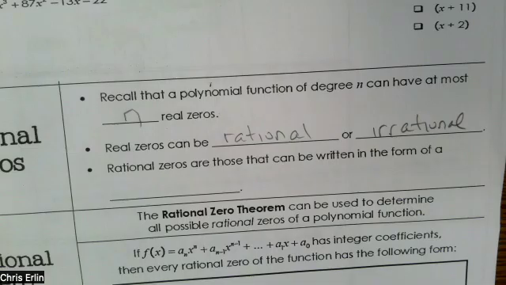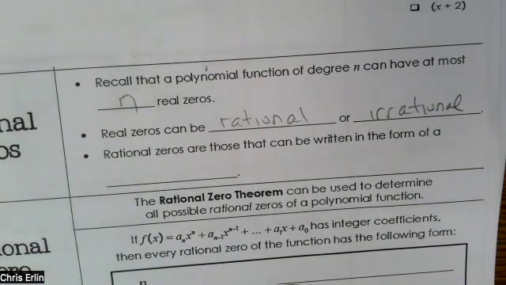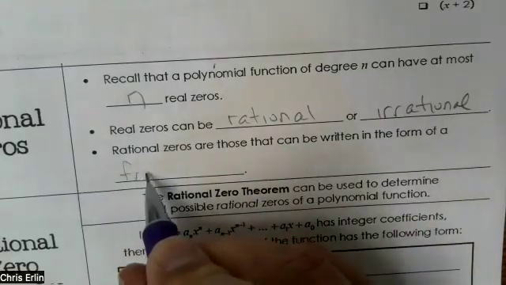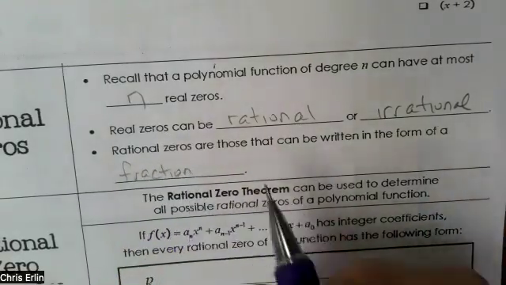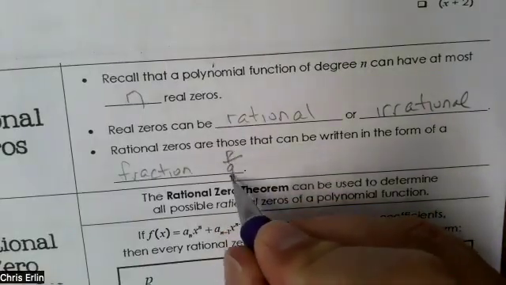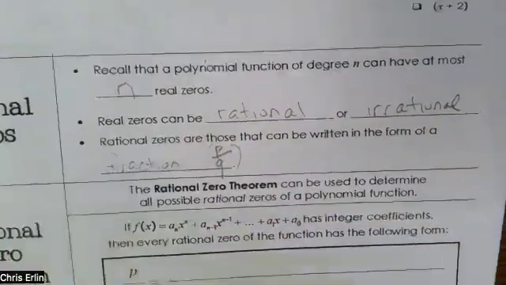If we know that we're going to try to cleave off the 4th degree piece and the 3rd degree piece and get down to our quadratic, then in our quadratic, we can use the quadratic formula or completing the square to get the irrational ones. Let's aim for the rational ones. Let's try to get those first. Rational zeros are those that can be written in the form of a fraction. And based on what we've just looked at, that fraction is one of the P over Qs.